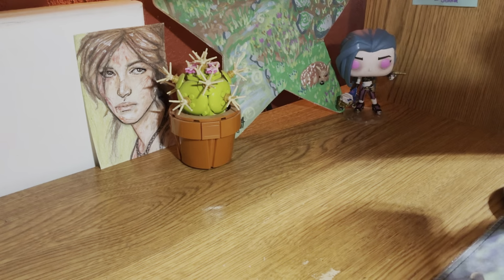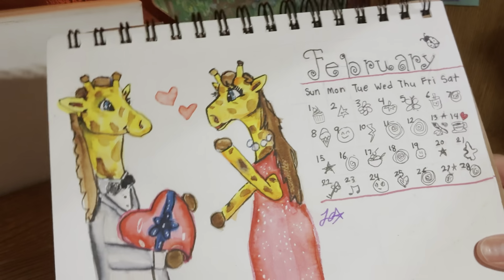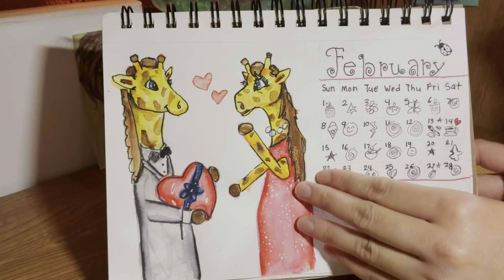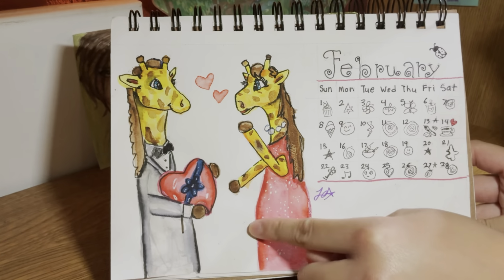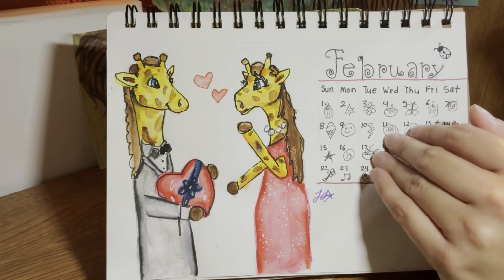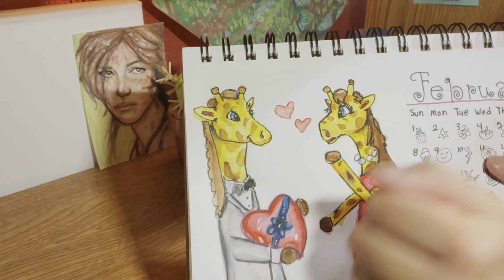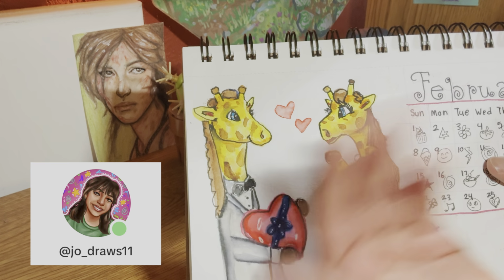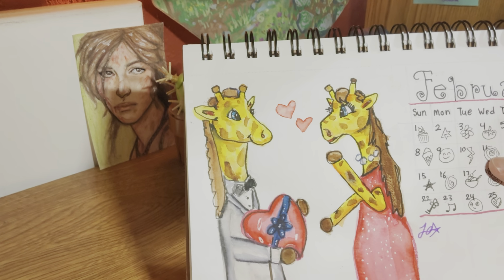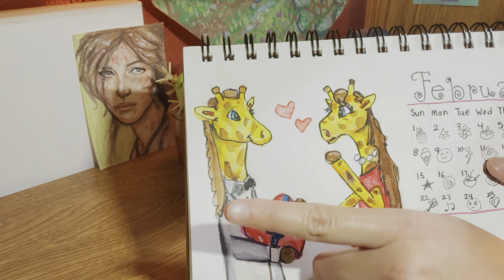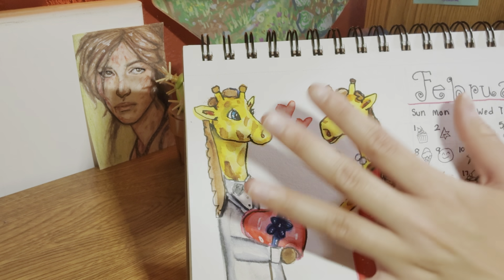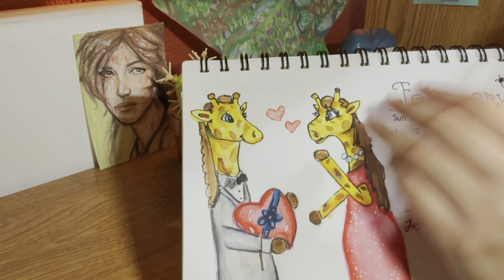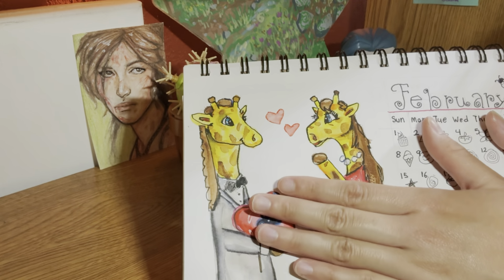Kind of cutesy. And for February we have this cutesy, a little bit of an upgrade of these two giraffes, and then the February calendar here. I will say I started a TikTok series on my TikTok starting off with February, so if you guys want to see how I painted this, go to my TikTok. I show all of February until May of my process with these sketchbook pages.